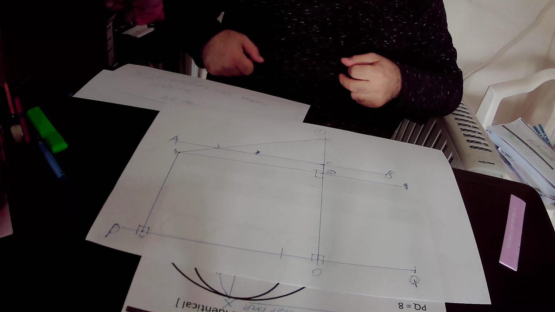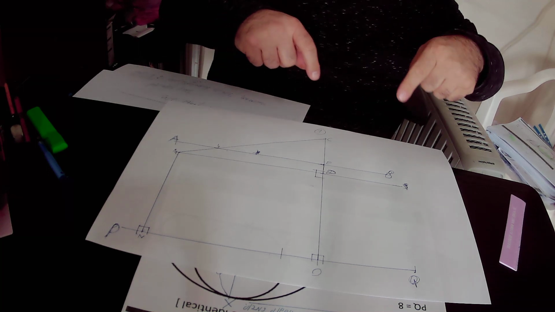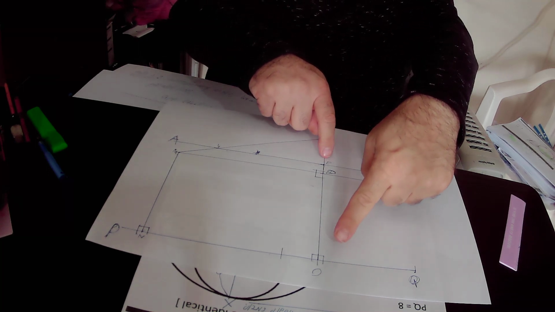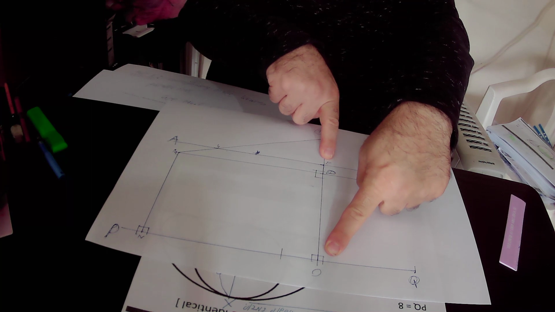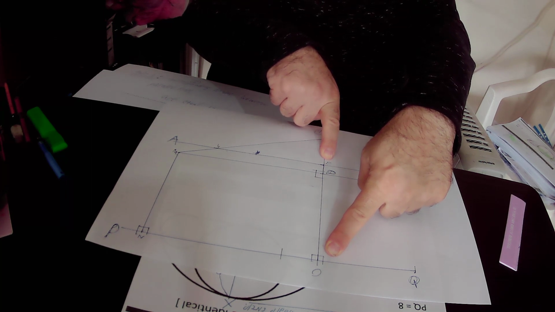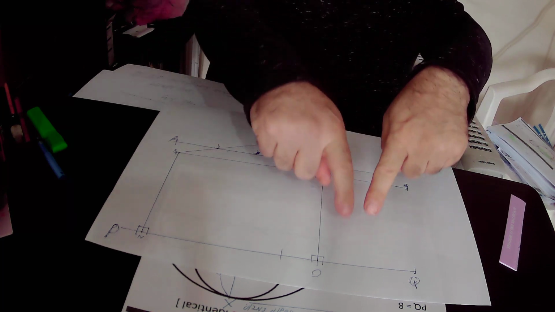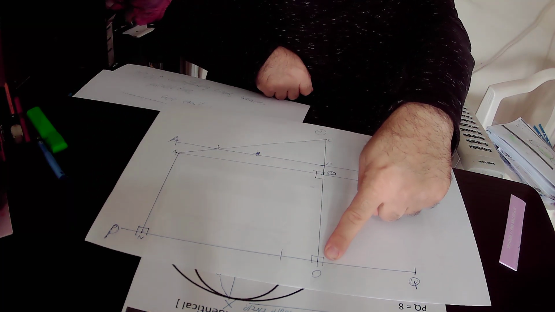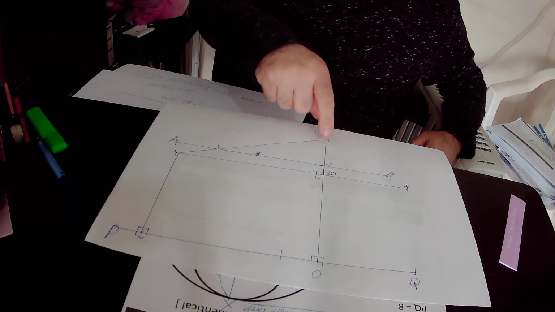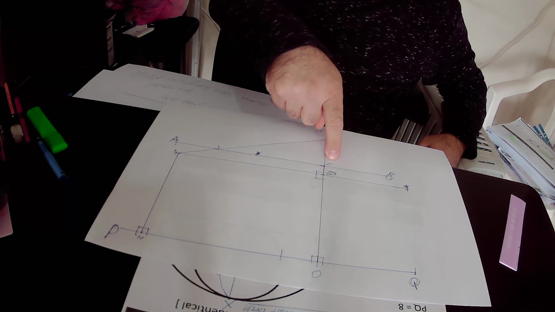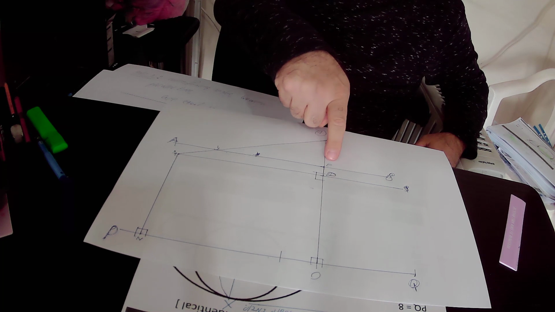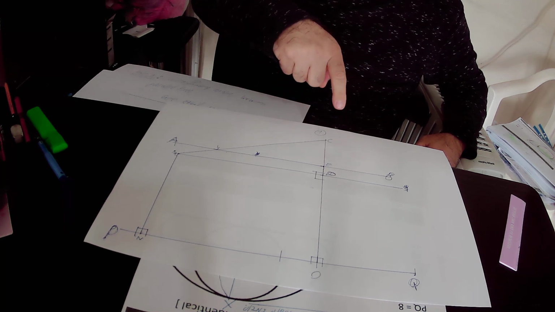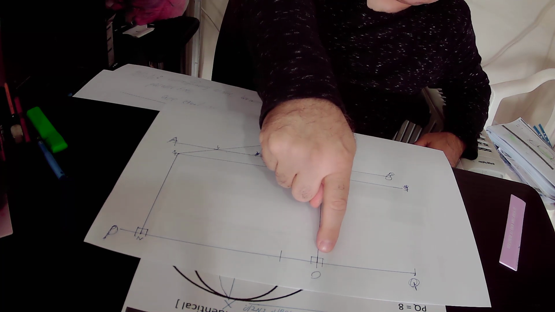According to rule number 1, those two corresponding angles located between the parallel lines AB and PQ are equal to each other.